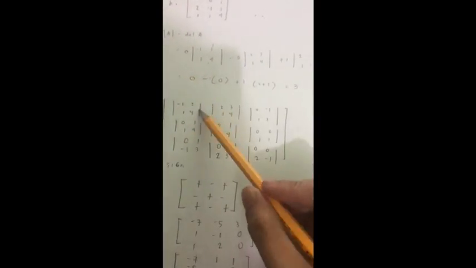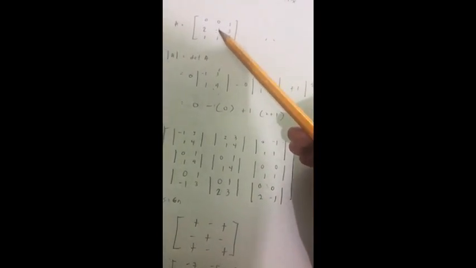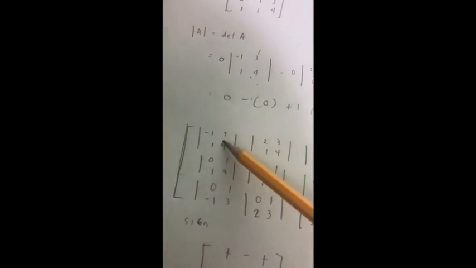Then, how do we arrive with those matrices? 2 by 2 matrices. At first, just cover this part and this part, and we'll have negative 1, 3, 1, 4, then 2, 3, 1, 4.